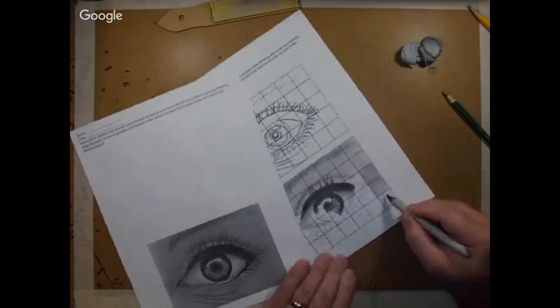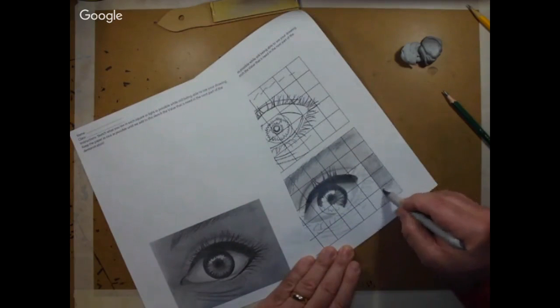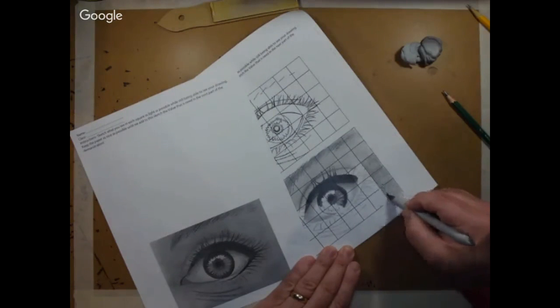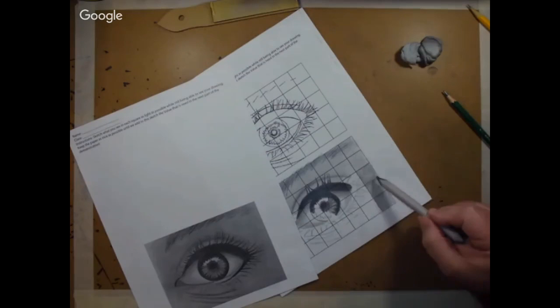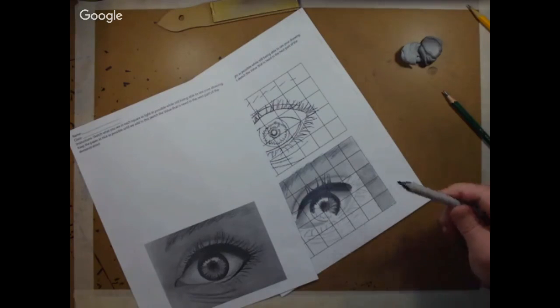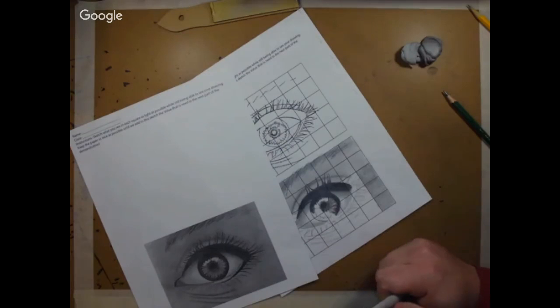It starts to look like what I call checkerboard art. Okay, it looks like each square starts to separate itself and look totally different, and it looks like a checkerboard of art. Okay, it doesn't look good.